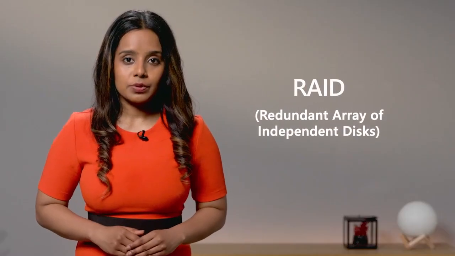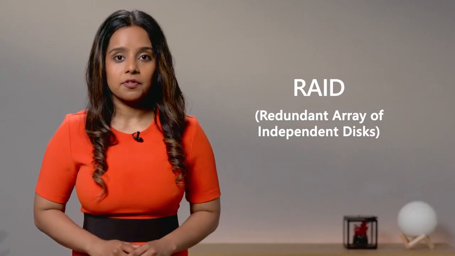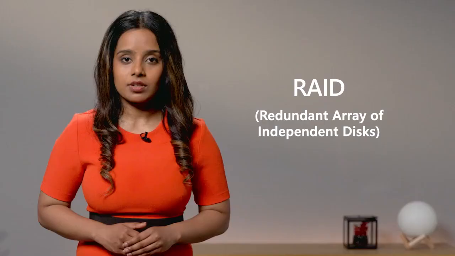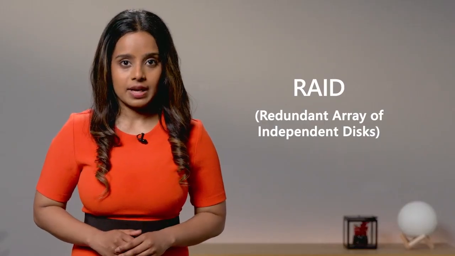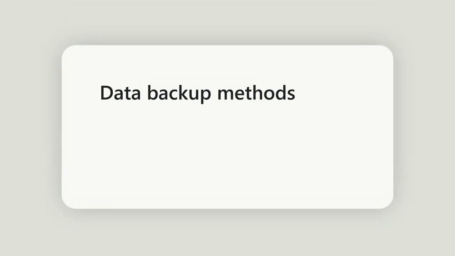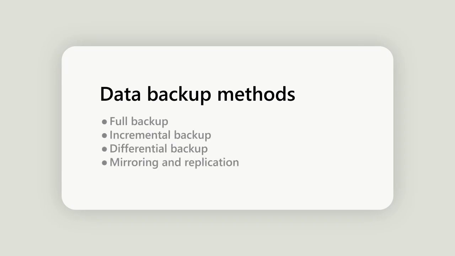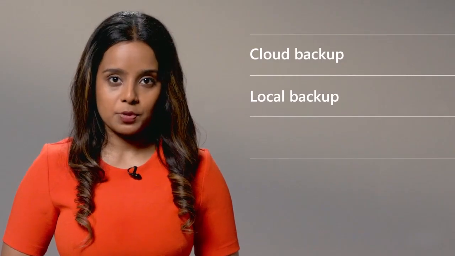You were first introduced to RAID, or redundant array of independent disks, and how the different RAID levels differ in data redundancy, performance, and storage capacity. Can you recall the different data backup methods, like full, incremental, and differential backups, and strategies such as mirroring and replication? And don't forget the advantages and disadvantages of cloud and local data backup options, and that hybrid backup models are the best of both worlds.